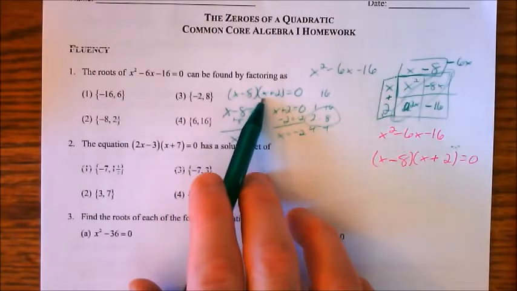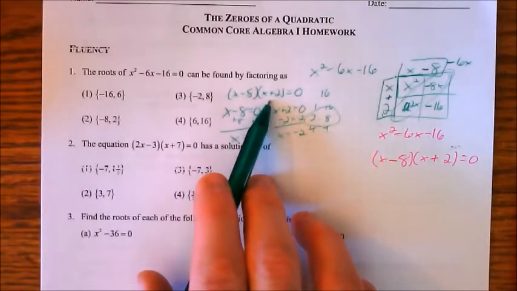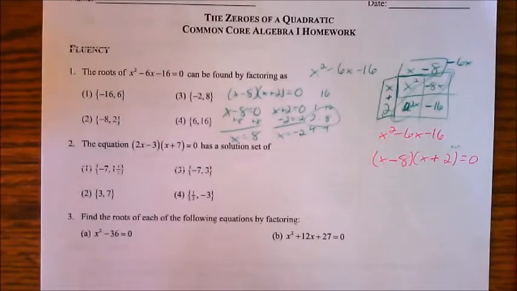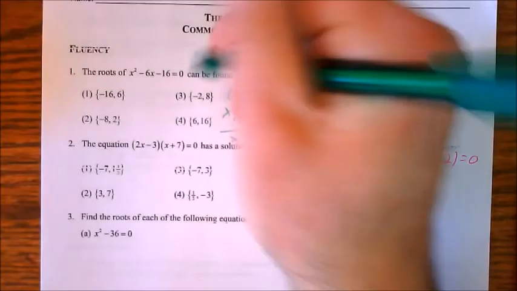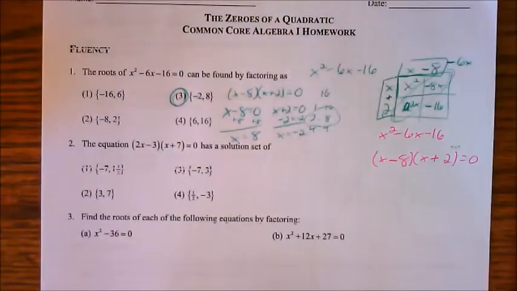If it's 8, 8 minus 8 is 0, and 0 times whatever that happens to be is 0. Or, if that's negative 2, then whatever x minus 8 turns out to be, times 0 is 0, or if they're both 0, then obviously they're going to be 0. In any case, the answer is number 3, negative 2 and 8. Notice they use these curly brackets, I think they're called braces, not parentheses, because we're not listing a point, we're listing solutions.